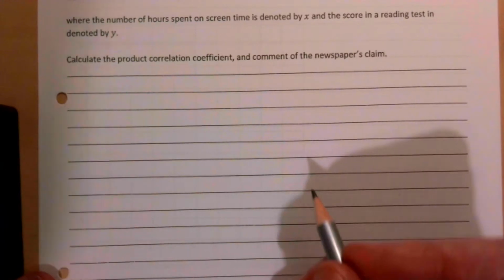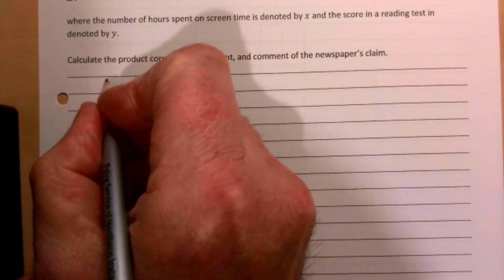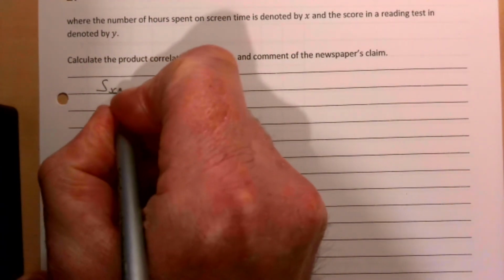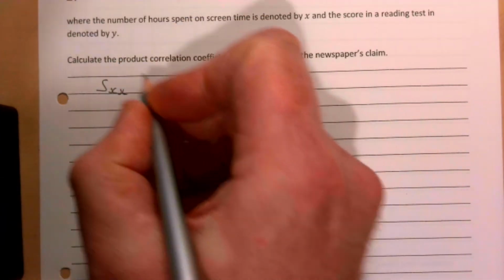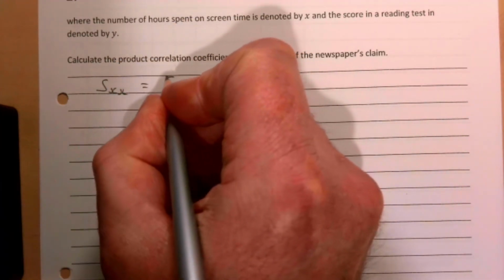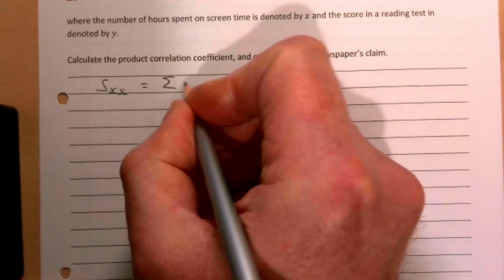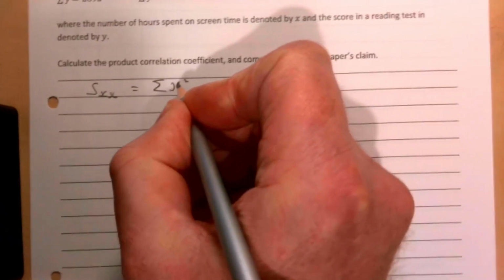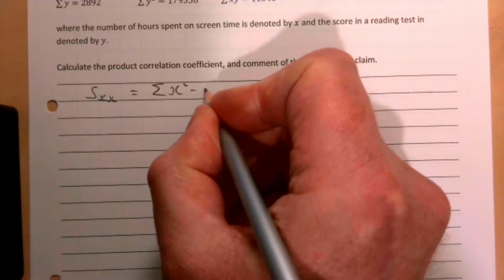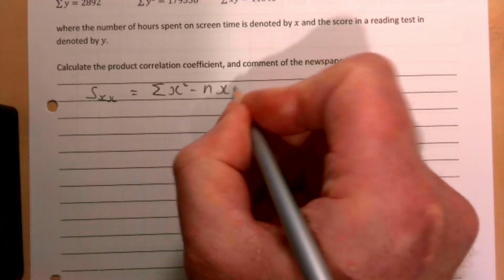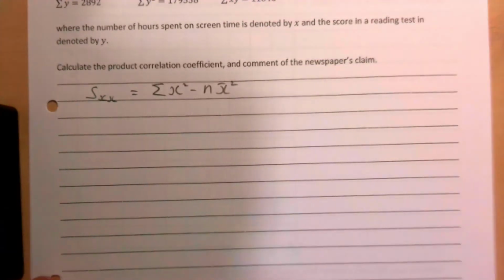First of all, we're just going to take things nice and slowly. So we have Sxx. If you look at the previous page, our formula for that is the sum of all the x squared, take away n mean squared.